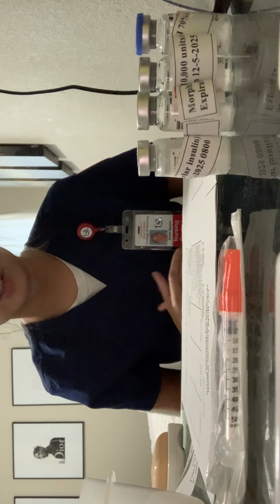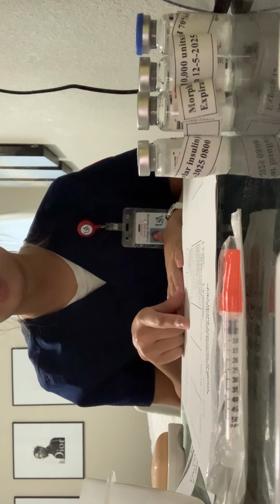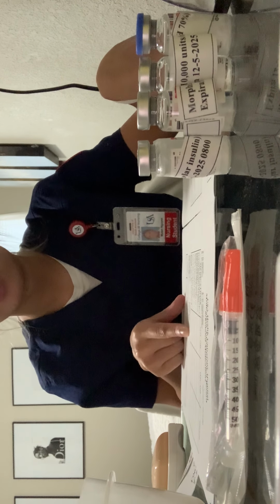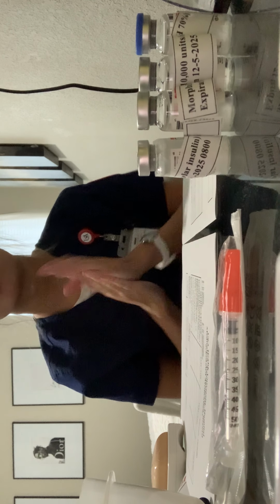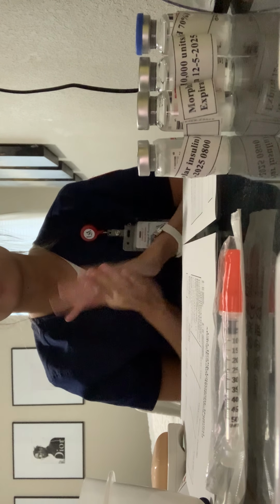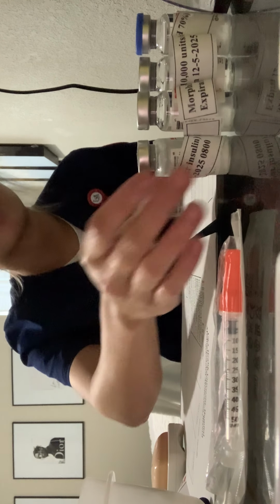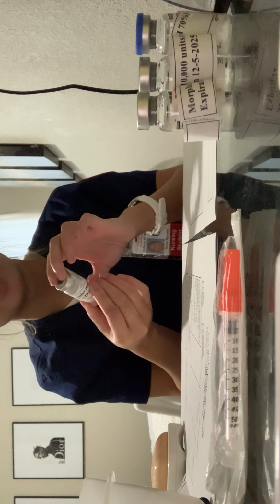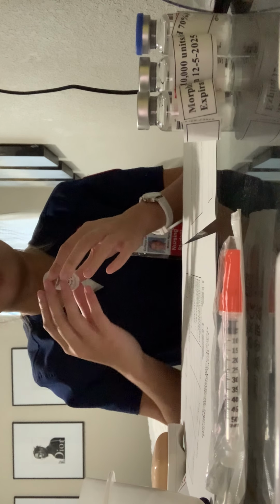I'm also going to check for allergies, which says penicillin on the MAR and allergic to penicillin on the patient chart. So after that, I'm going to perform hand hygiene, and I'm going to pick out the right medication, which is Novolin-R. I'm checking the expiration date, which is 12/1/2025, 0800.